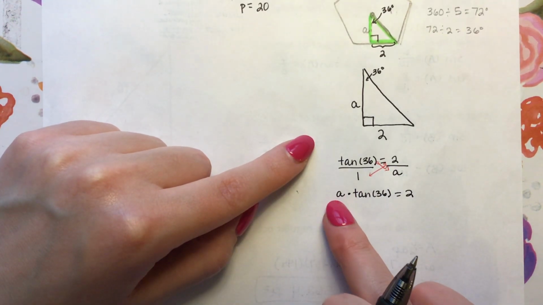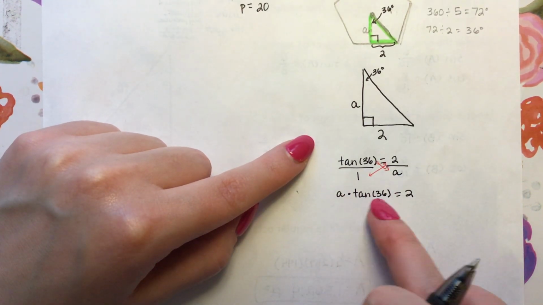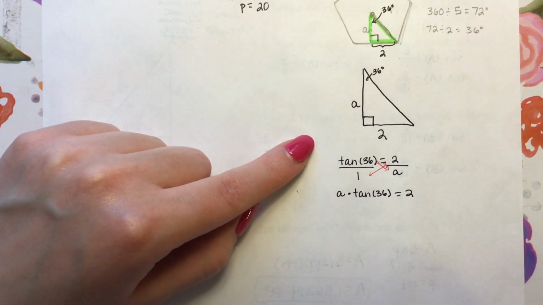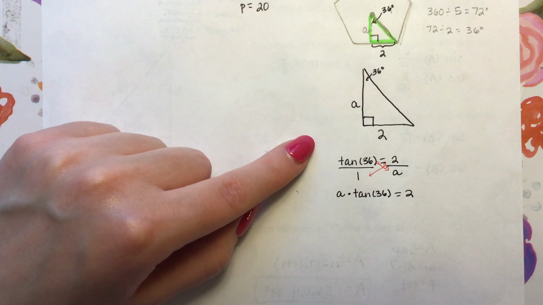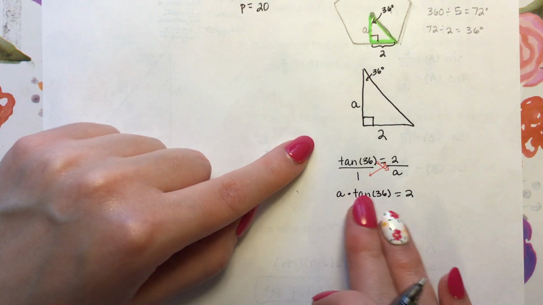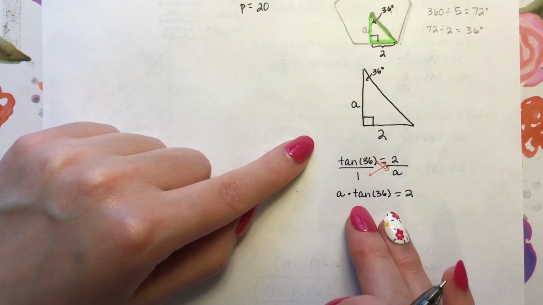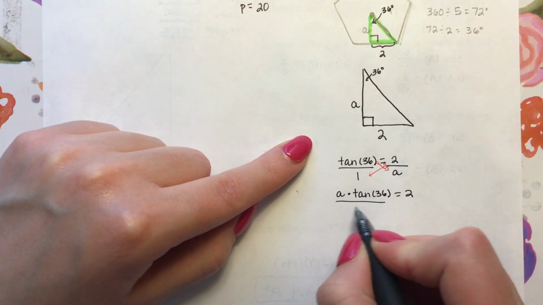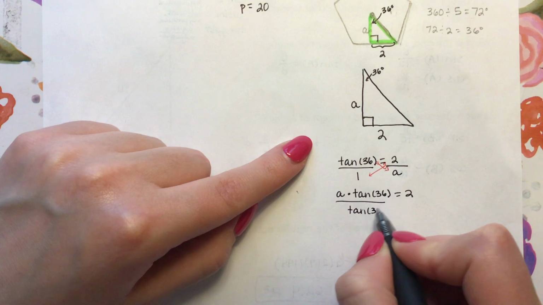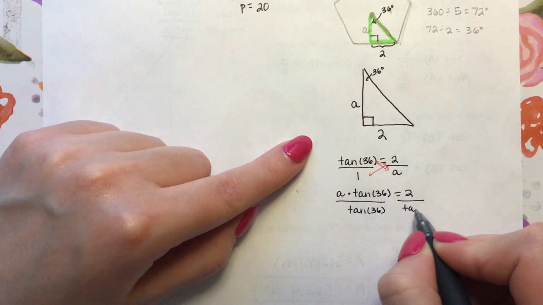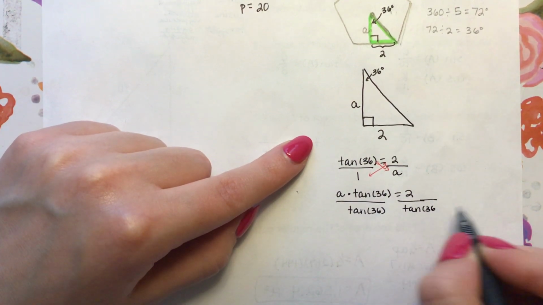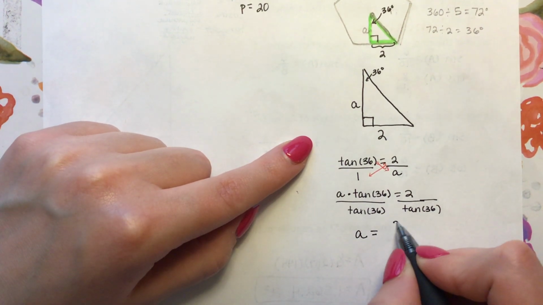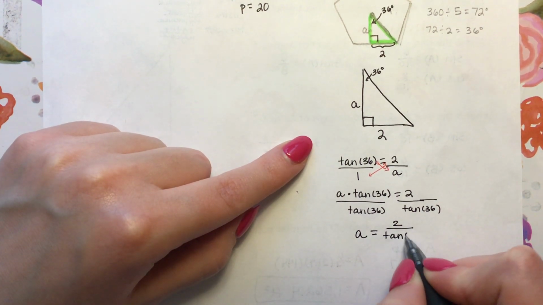I need to get this A alone. And remember, tangent 36 is a fancy way of writing a number. If you typed tangent 36 into your calculator, it would get you a decimal. And that's all this is representing. But it's an easier way to write that decimal so we don't have to round or anything like that. So I'm going to divide by the tangent of 36 on either side. And now my apothem is going to equal 2 divided by the tangent of 36.